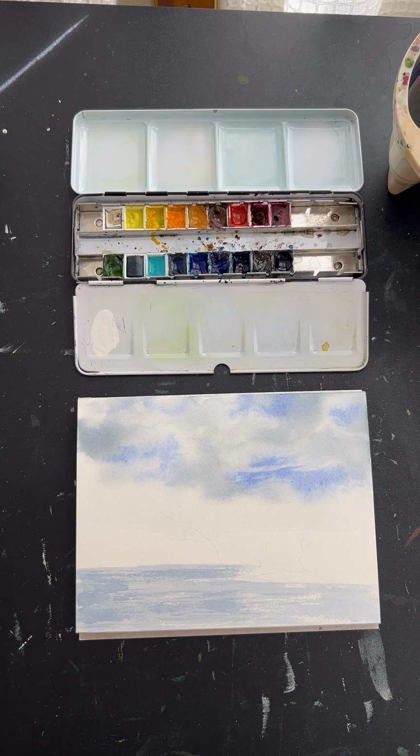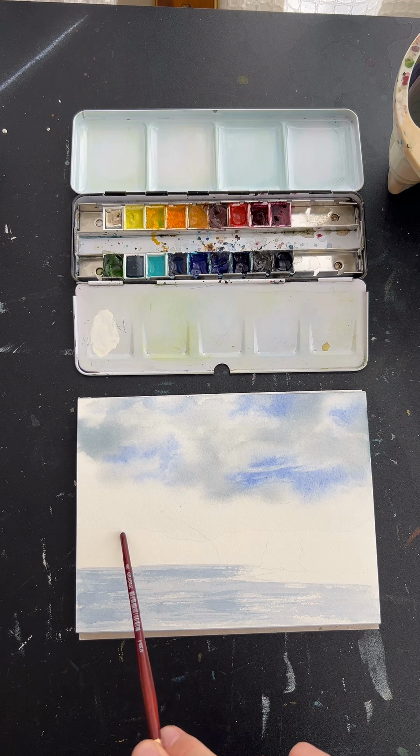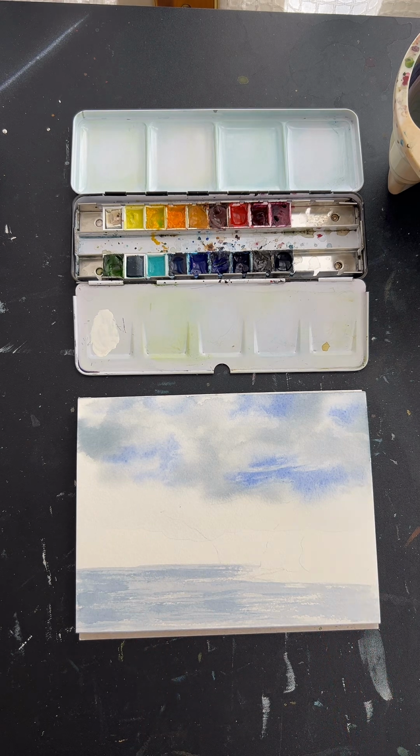So next we're going to start painting the land sections. I always like to go back to front. So the one in the middle here is the one furthest back, and then we're going to go with the one on the left and then the one on the right. So we're going to kind of go in that order.